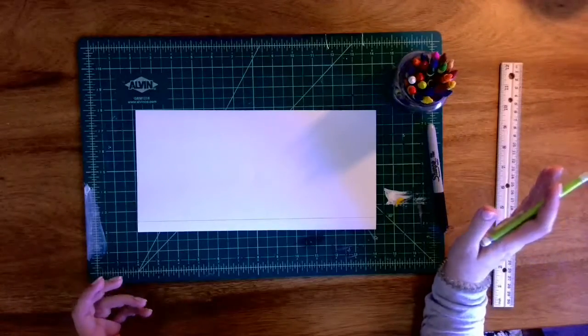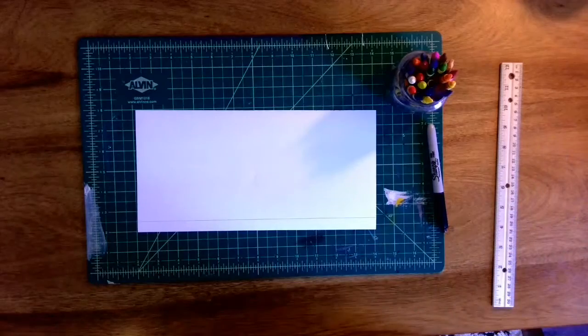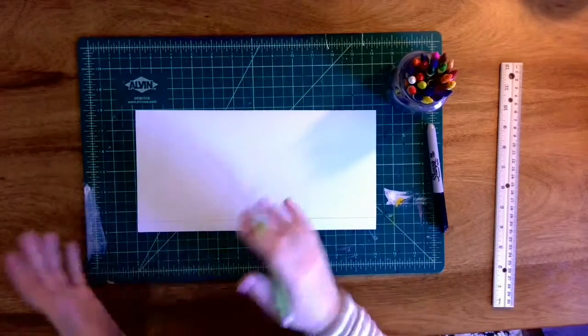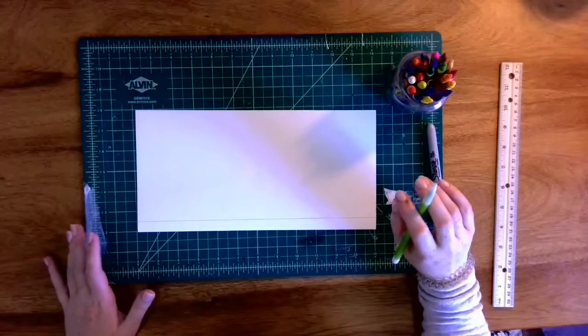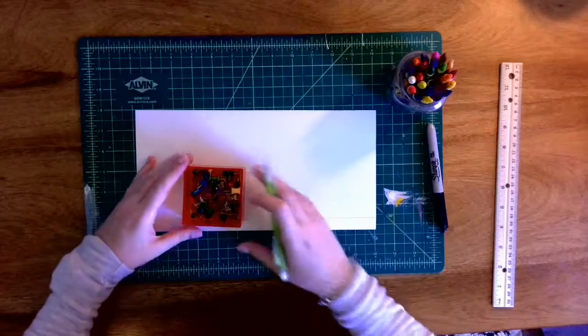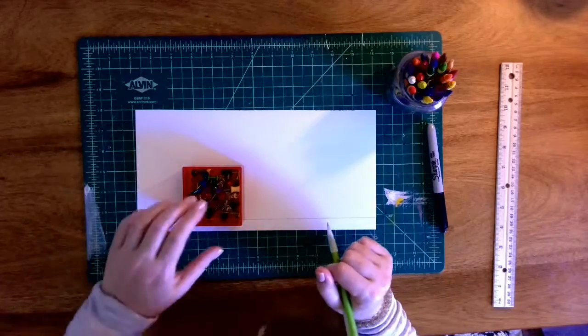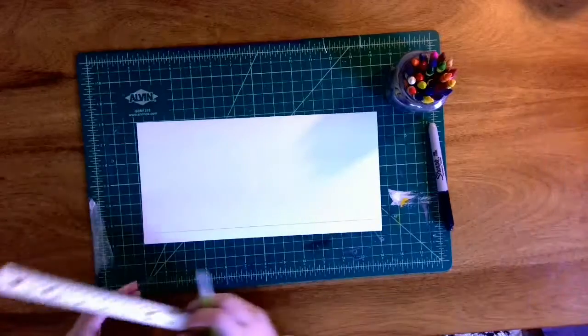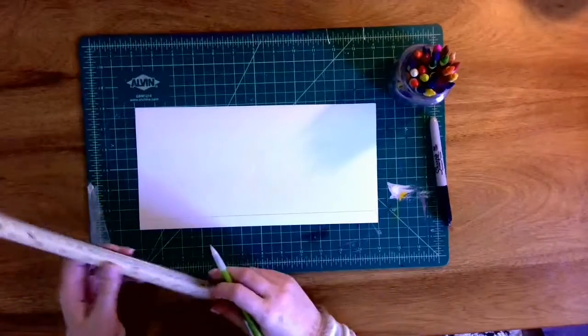Now, let's jump in. So now that I have my street in place, I can start adding in my buildings. And it's really, really simple, because for your buildings, all you're going to do is draw rectangles. And you want to draw rectangles that are all different sizes. If it's helpful to you, you can find things around your house that are rectangular or square, and you can trace those, and that would work just great. I'm just going to draw mine. I'll use my ruler just because I like the way that looks. I think it makes it look nice and clean.